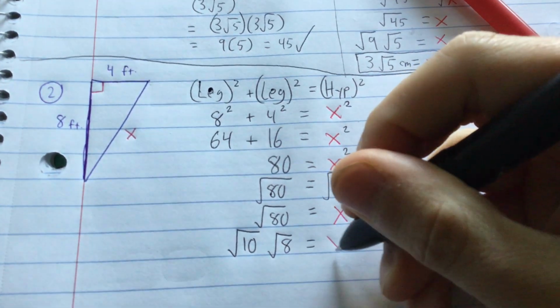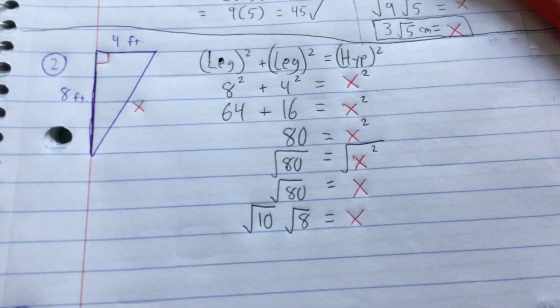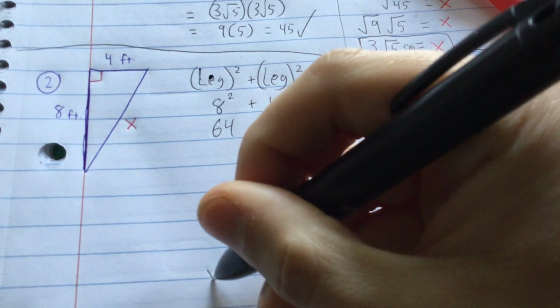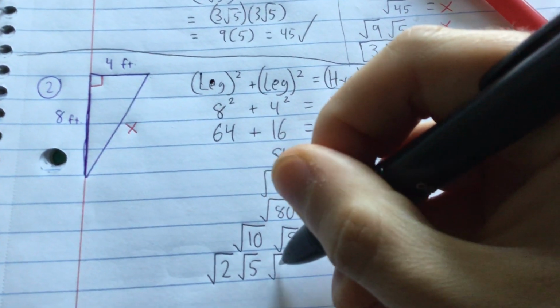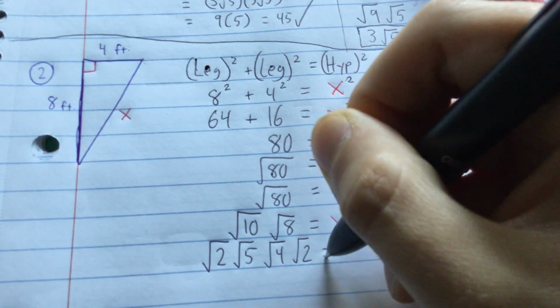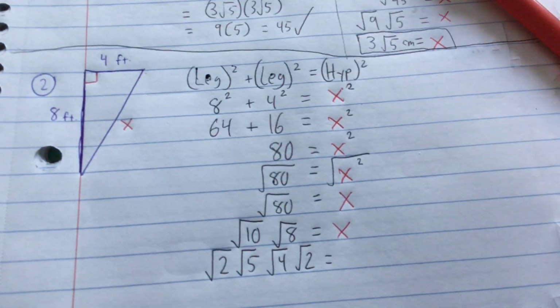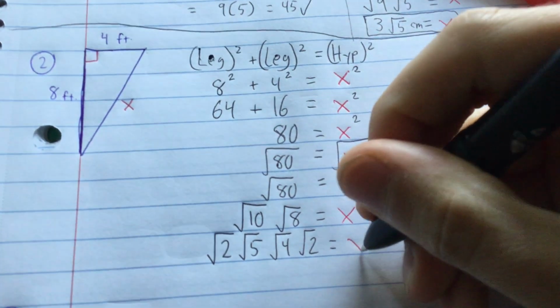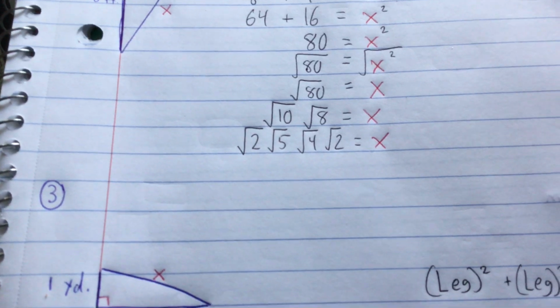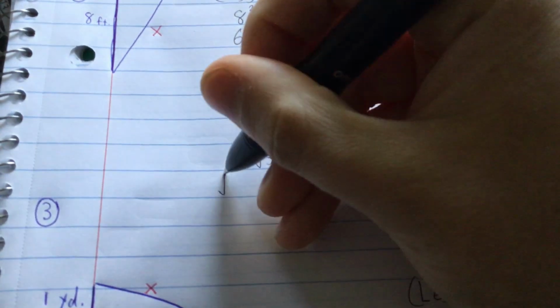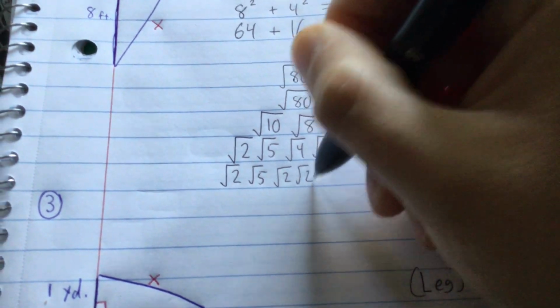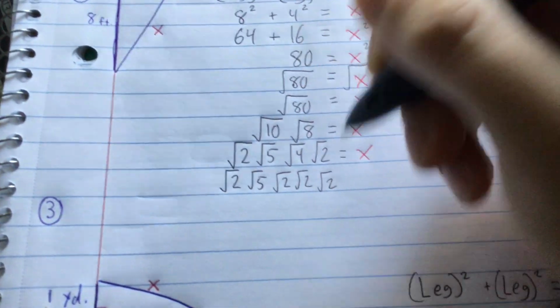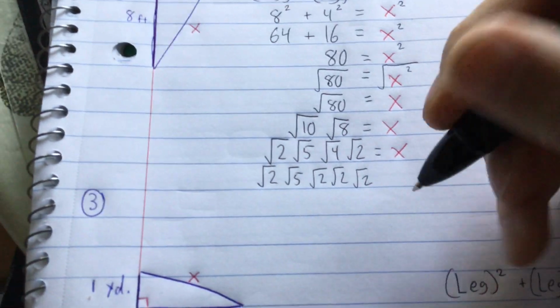Nothing helpful so far, but I can continue to break this up. So let's say I've got radical 2, radical 5, radical 4, radical 2. The point is, even if you broke this up all the way, I would break this up into radical 2, radical 5. That 4 can be radical 2 times radical 2, and don't forget I put this radical 2 over here. Are there any twins I can factor out?